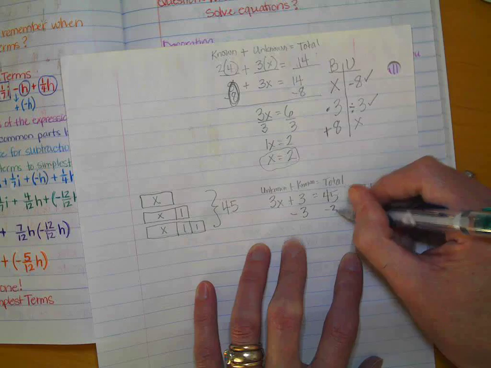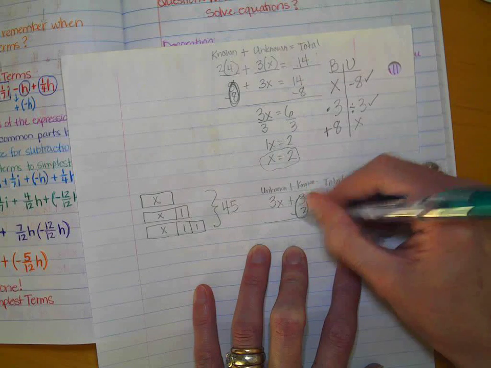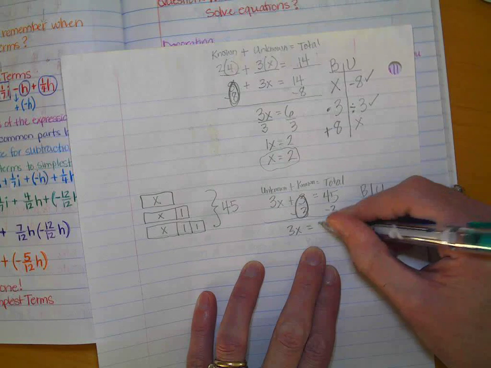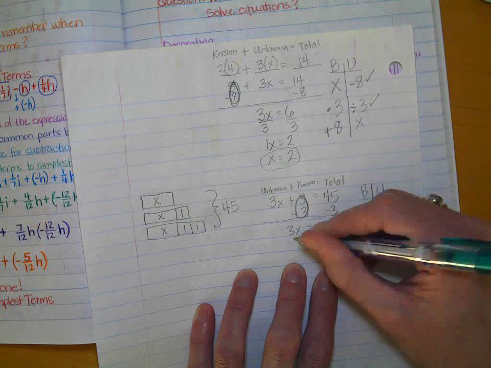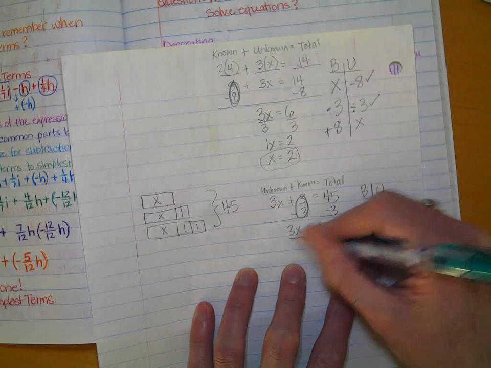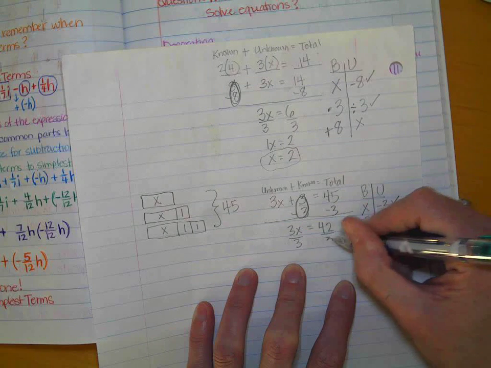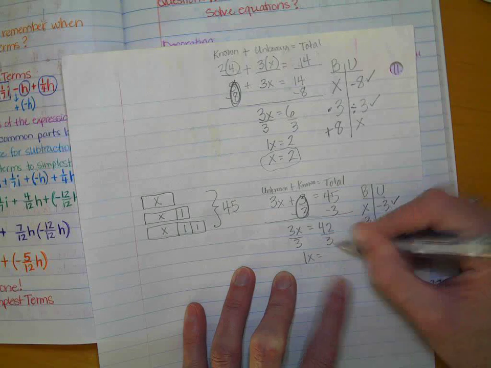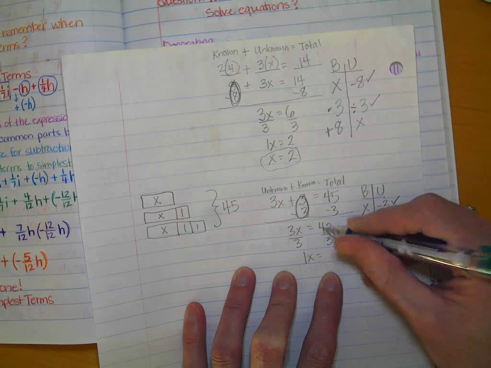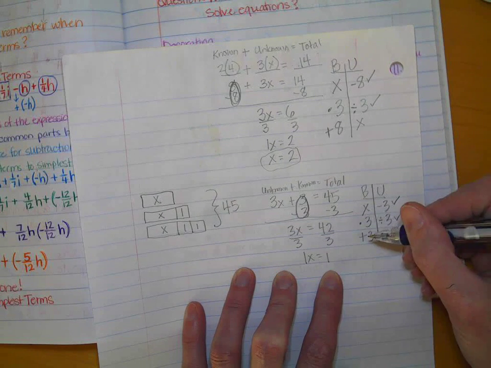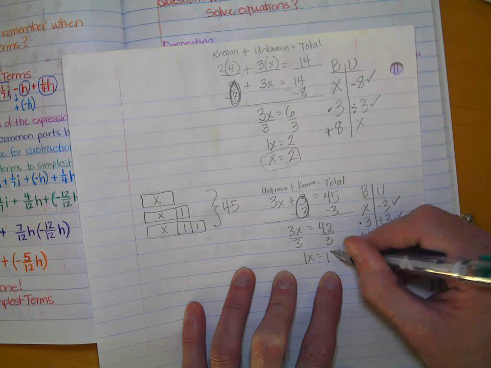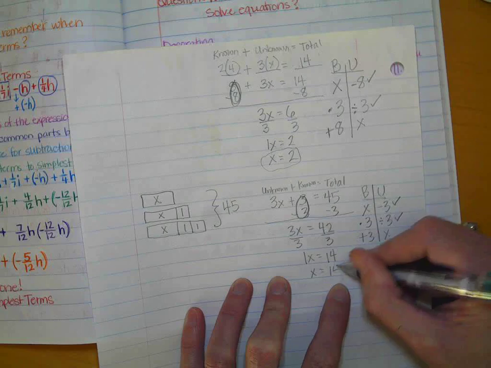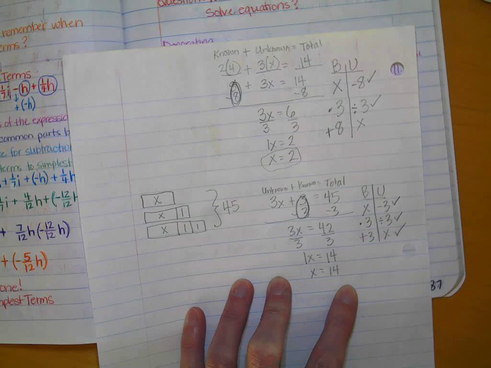So first thing it tells me to do is subtract 3 from both sides. So we have this, which is a 0 pair. I'm left with 3x equals 45 minus 3 is 42. Now it says to divide each side by 3. So I'm going to divide this side by 3, divide this side by 3. 3 divided by 3 is 1x. 42 divided by 3, 3 goes into 4 one time with 1 left over, which is 12. 3 goes into 12 4 times. 1 times x is x, so x equals 14.